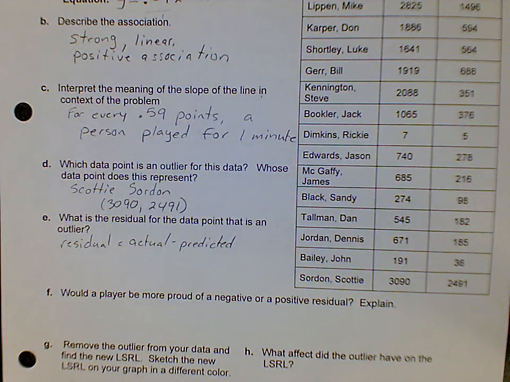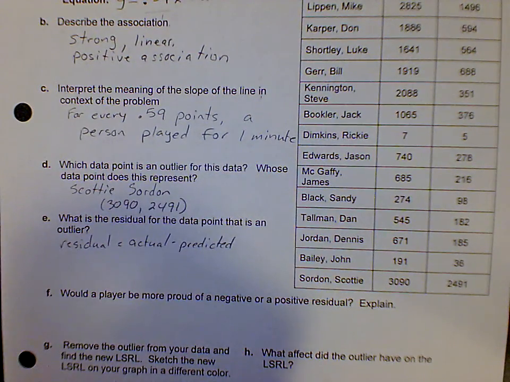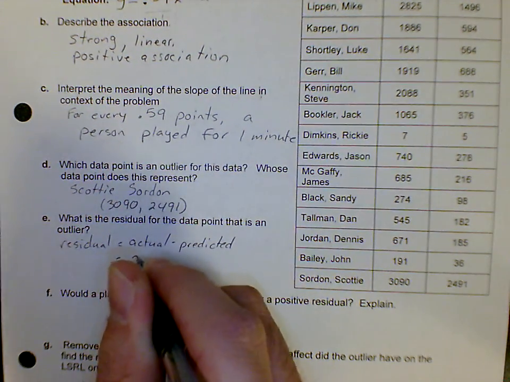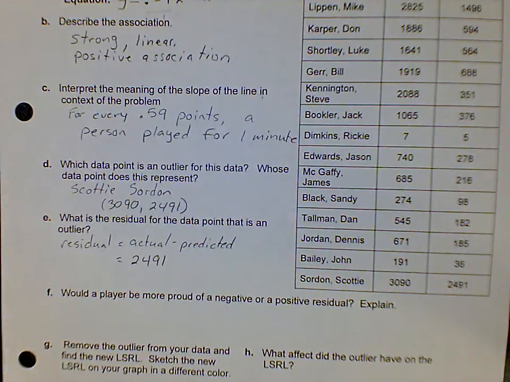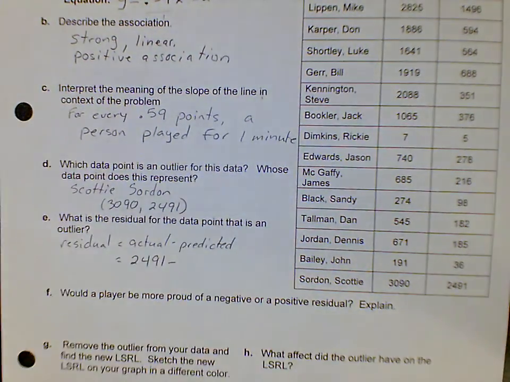So let's find out what we know. The actual is going to be 2491. And we just have to find out what our predicted value is now. And to find your predicted, we have to plug in 3090 into our least squares regression line.